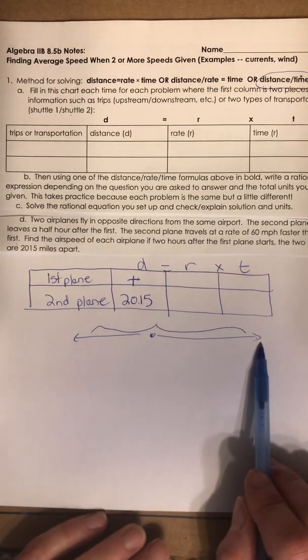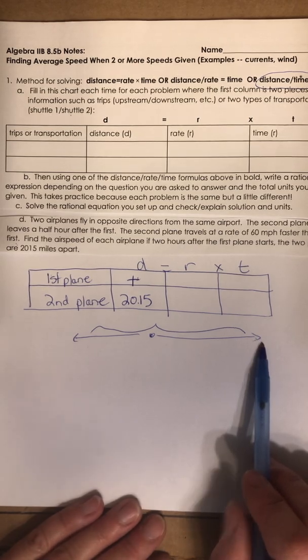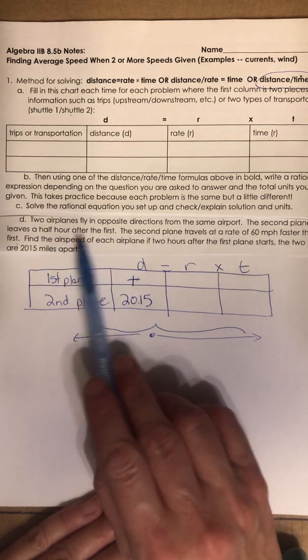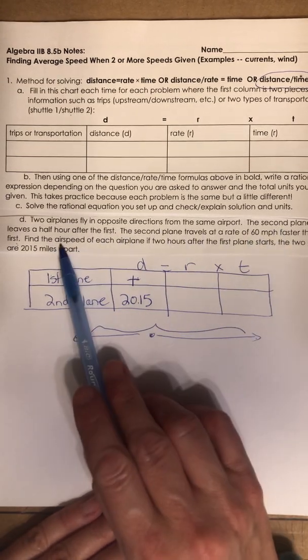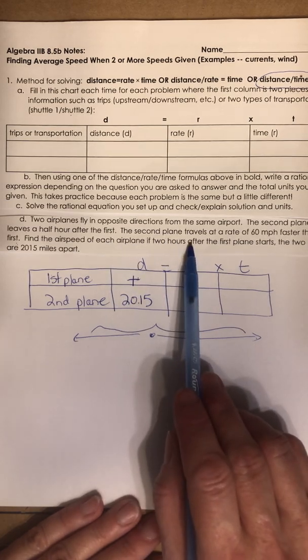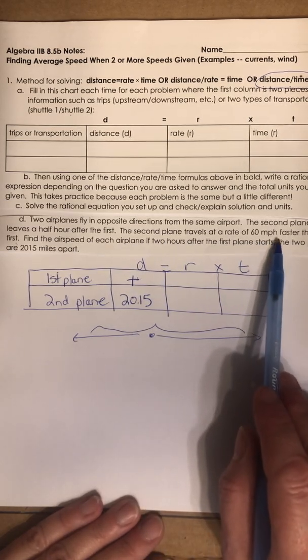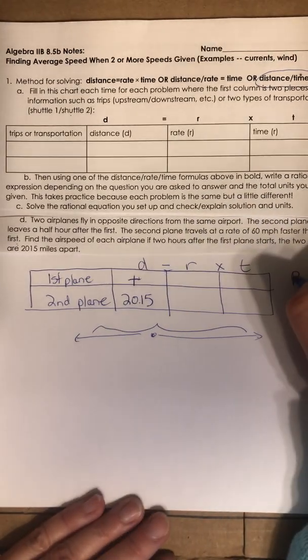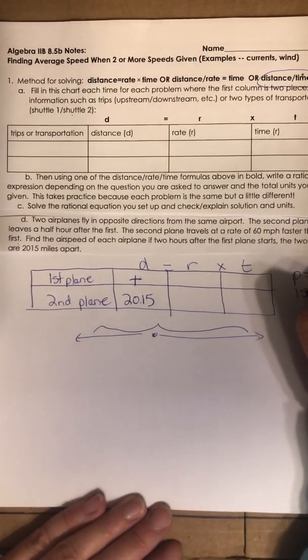This says to me I'm going to need a distance formula. Let's check our rates and times. The second plane leaves a half hour after the first. The second plane travels at a rate of 60 miles per hour faster than the first plane. Okay, let's call P the first plane's speed.